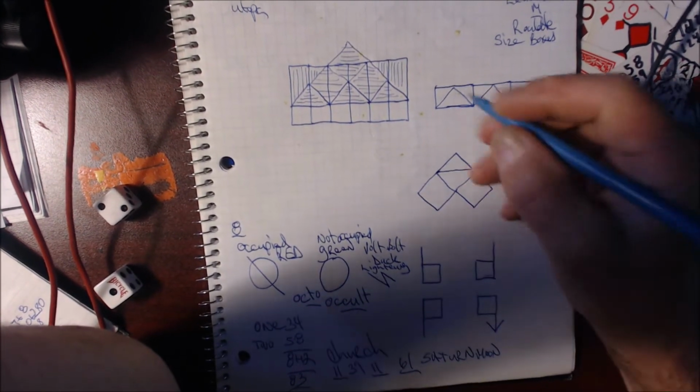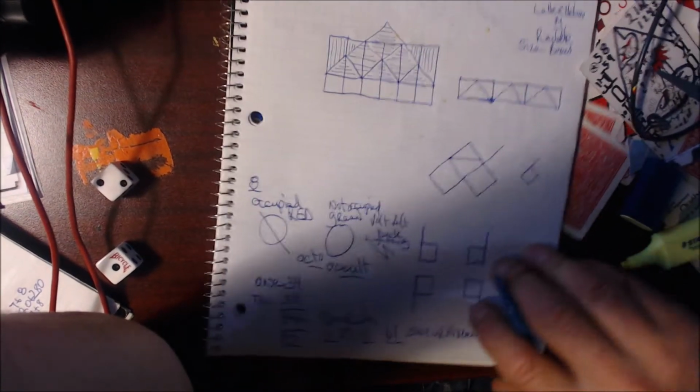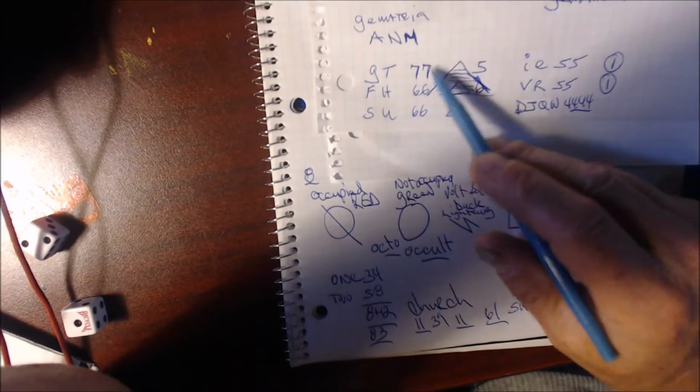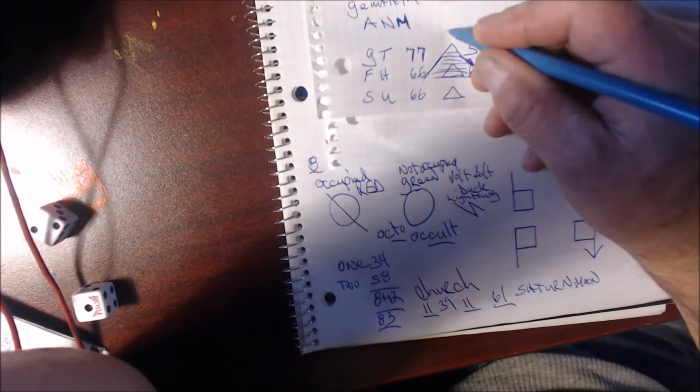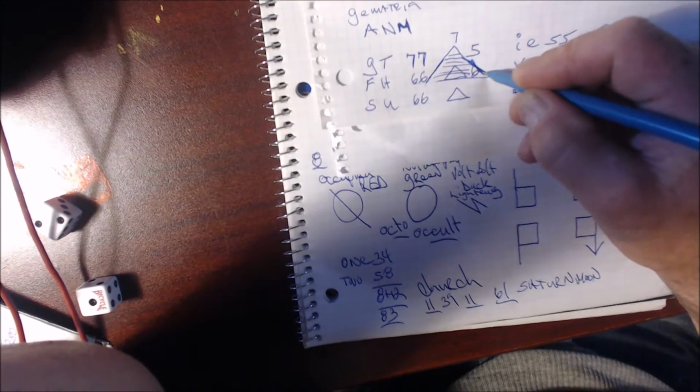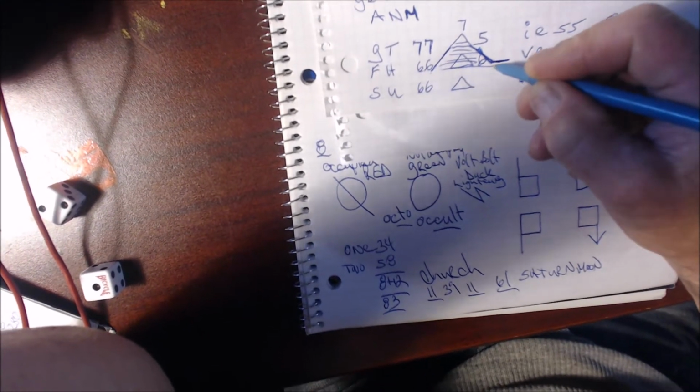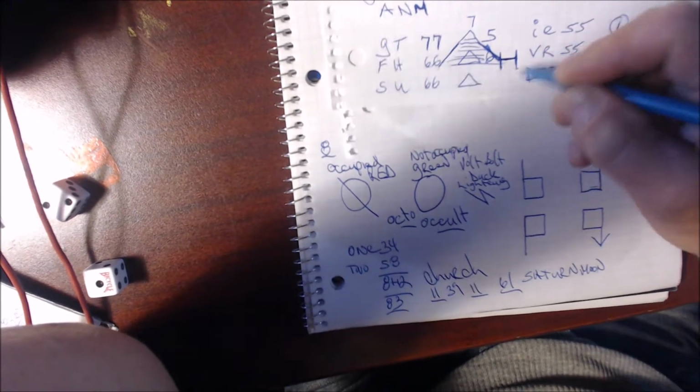Now the question is, in Gematria, the spread is between 1 and 1. Where's that paper? Right over here. We go 1, 2, 3, 4, 5, 6, 7, 1, and all the way down to 1, and then we spread 1 and 1.